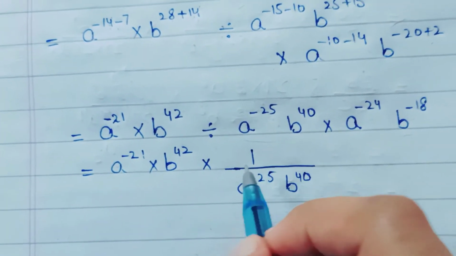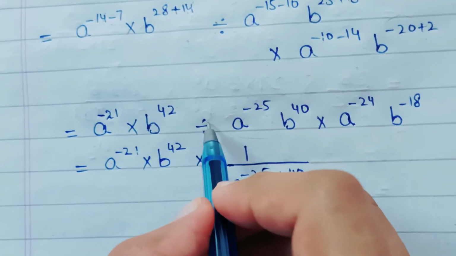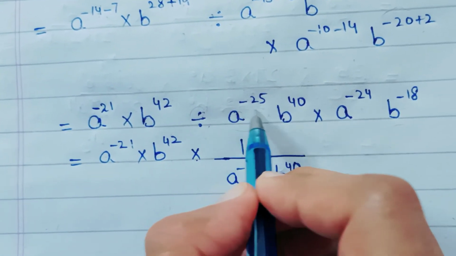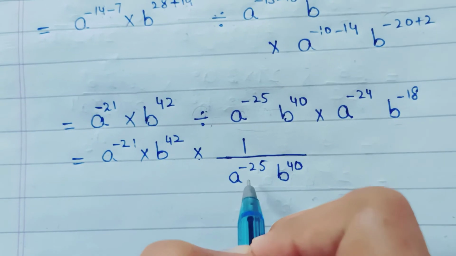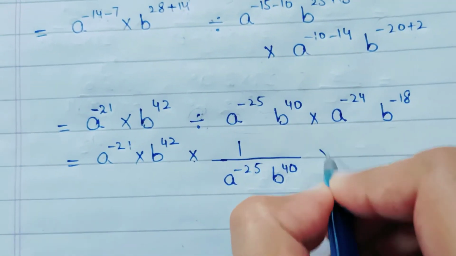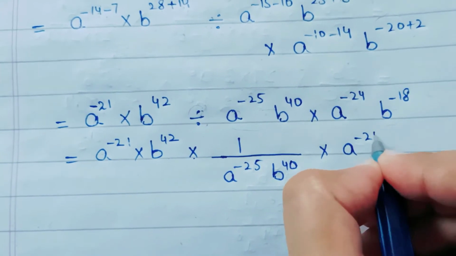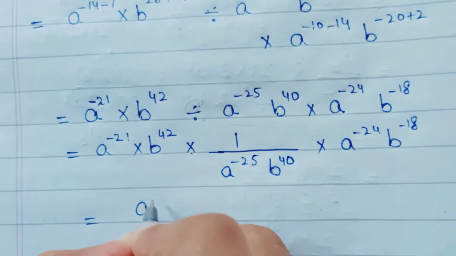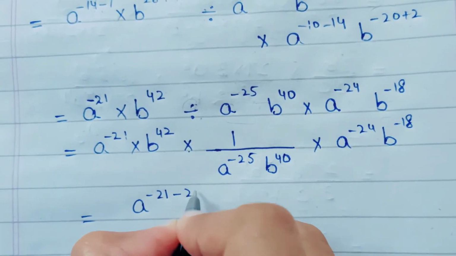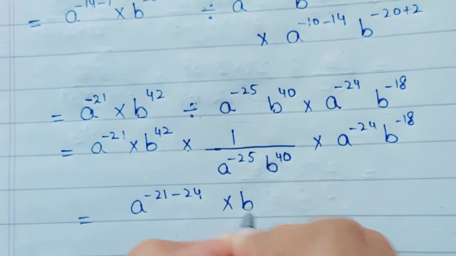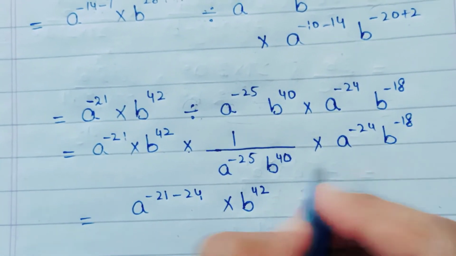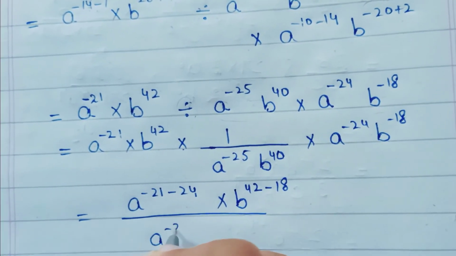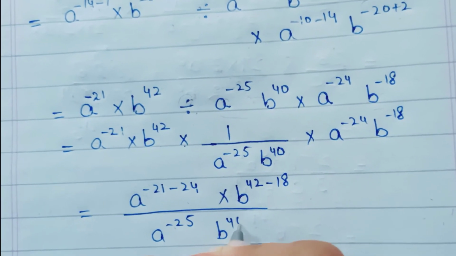I have used the law that if division sign is converted into multiplication sign, then the term that is in numerator will go in denominator as it is, full term, and multiply it a raised to power minus 24, b raised to power minus 18. So a raised to power minus 21 minus 24 multiply by b raised to power 42 minus 18, then divided by a raised to power minus 25 and b raised to power 40.